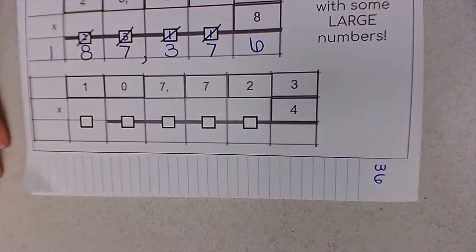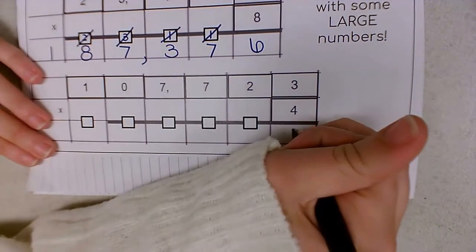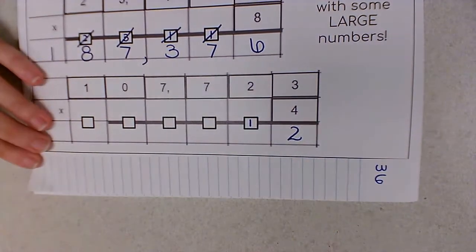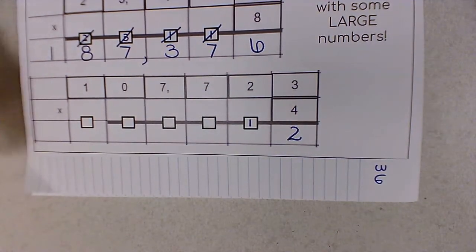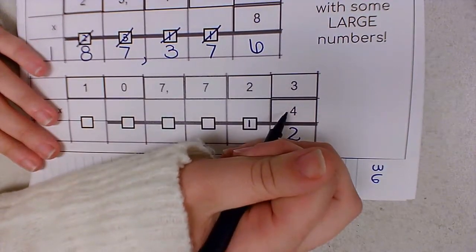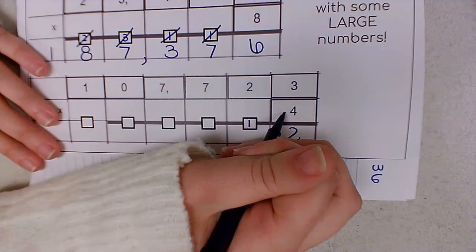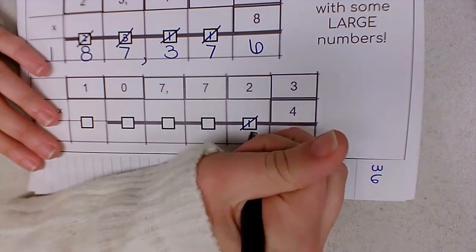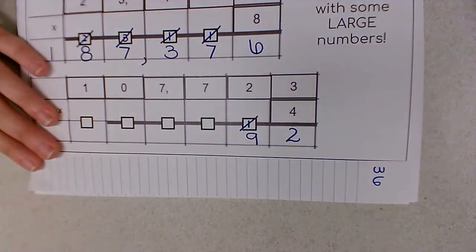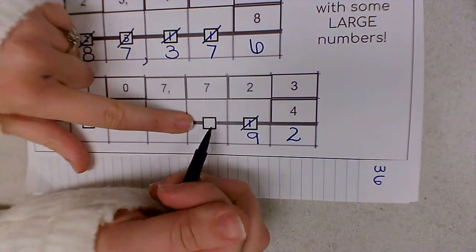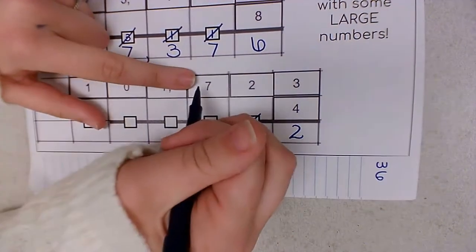3 times 4 is, I hope you said 12 in your brain. Leave behind 2 ones and carry over your 10. 2 times 4 is 8. We can't forget to add 1 more. 8 plus 1 equals 9. Let's go to the next place value. I had nothing to regroup, so we've got an empty box here.